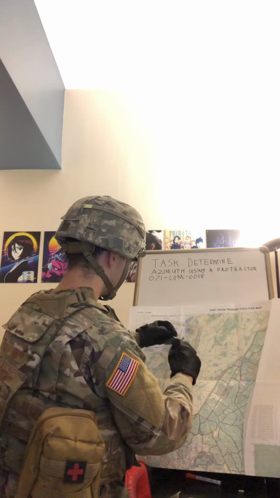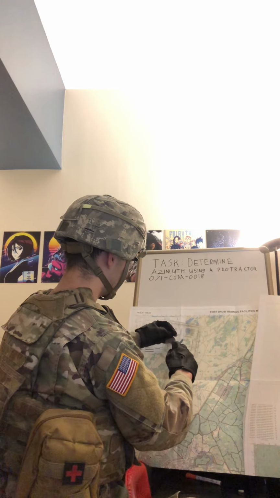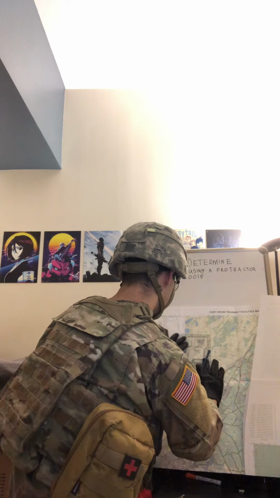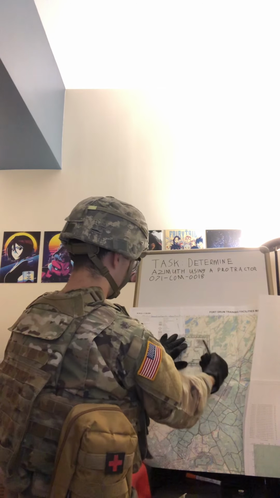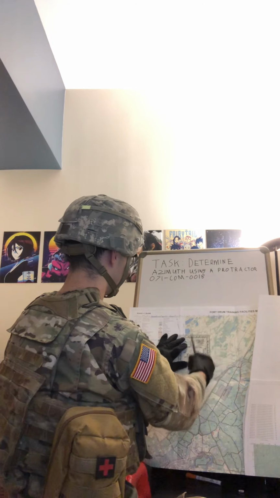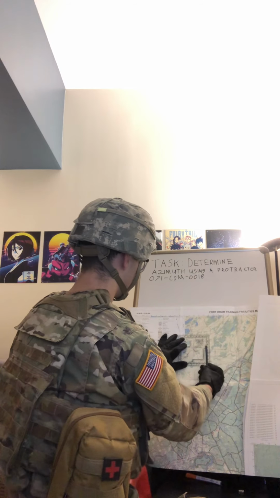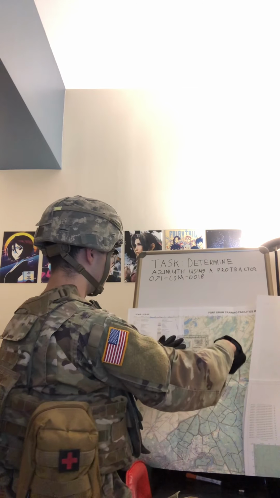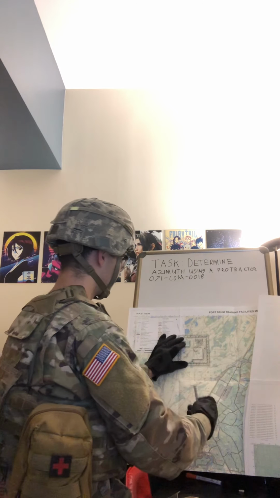You will put the center of your protractor on the start point, making sure that the protractor is facing north, which would be the top of the map.